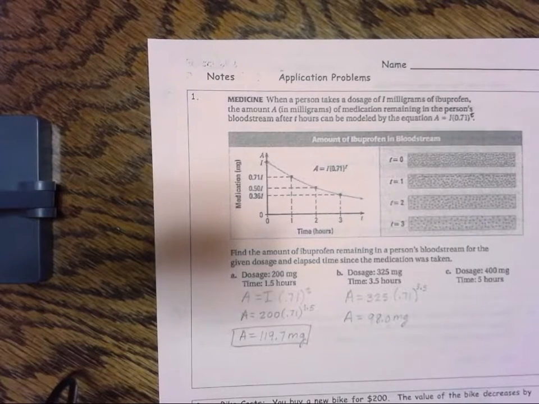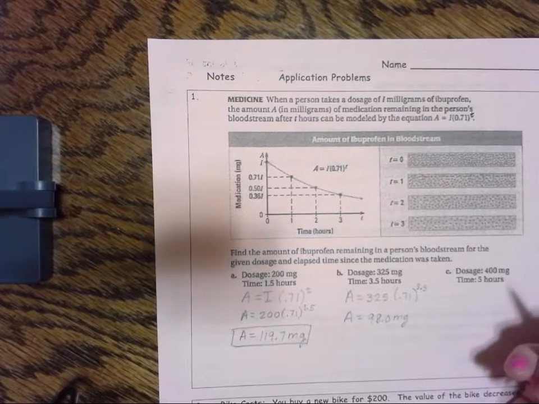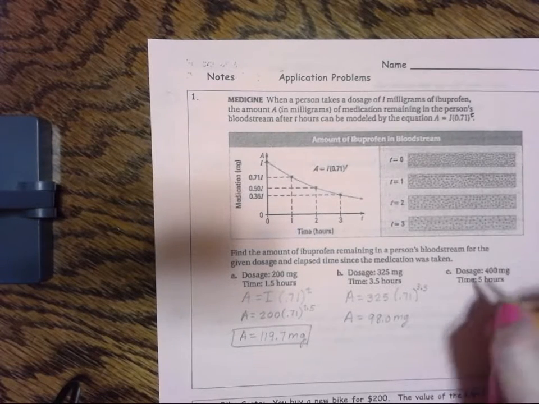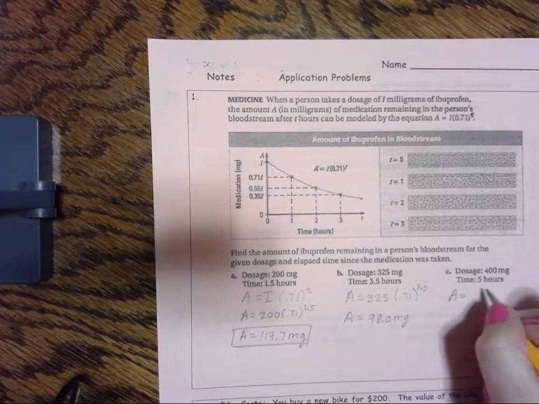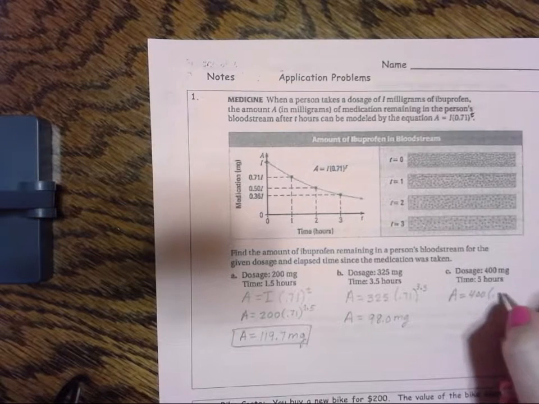Our final example, we want to know how much medication is left in the bloodstream with an initial dosage of 400 milligrams after 5 hours.